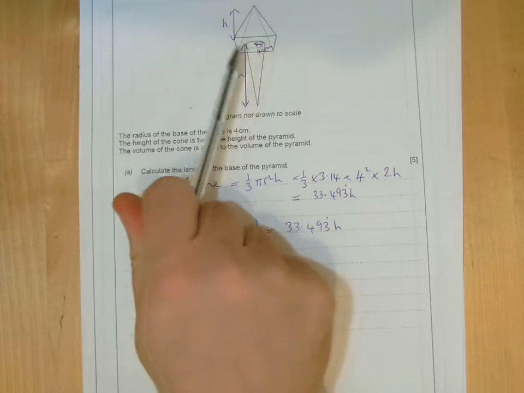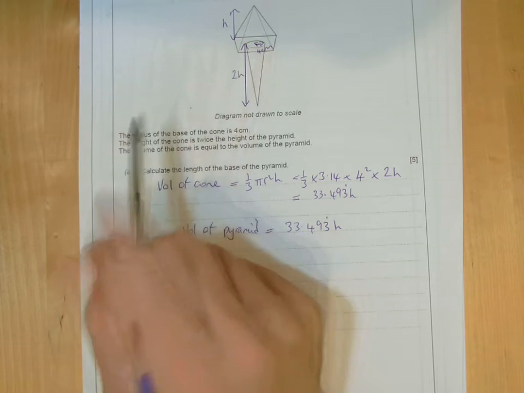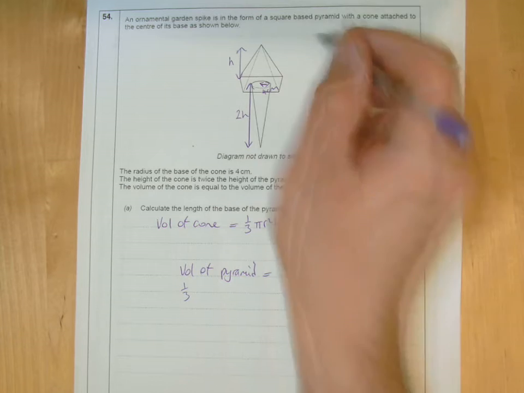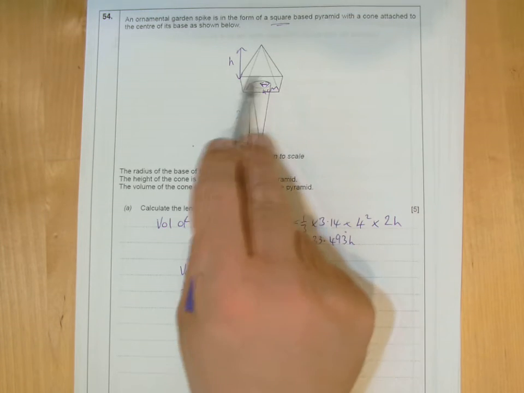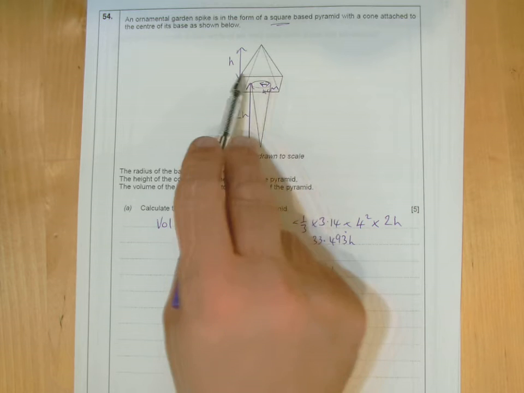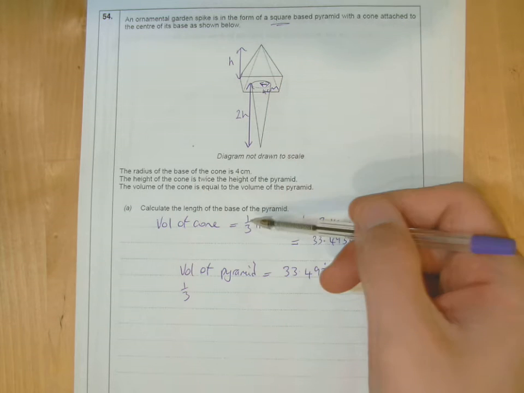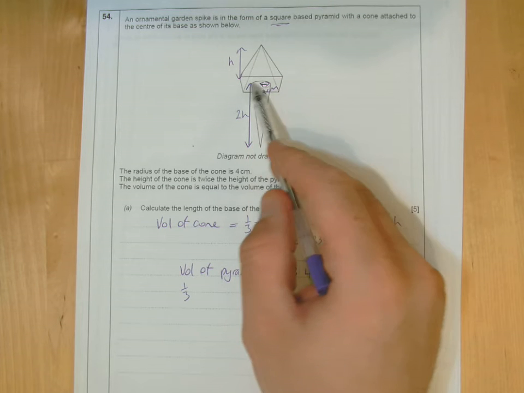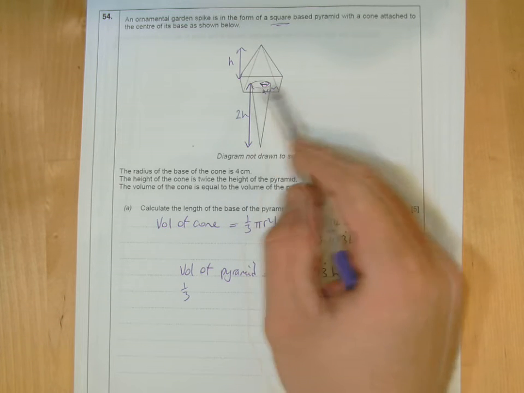The base is going to be the area of that base, and is it a square base? I think it says somewhere, isn't it? A square base. Okay, so we need the area there. Now I don't know the length of this. Okay, don't know the length of it. In fact, that's what they're asking us to work out, isn't it? The length of the base. But in the pyramid formula, you need the base area here.